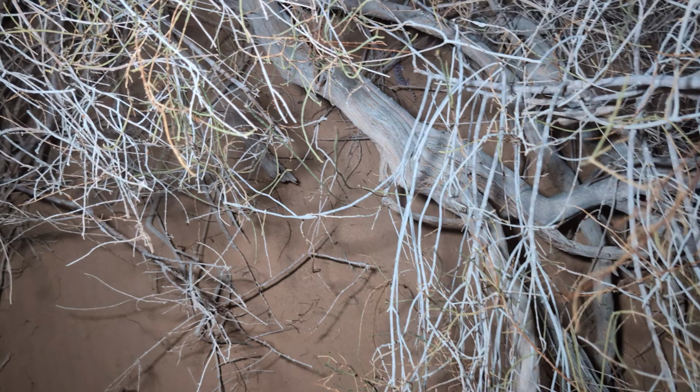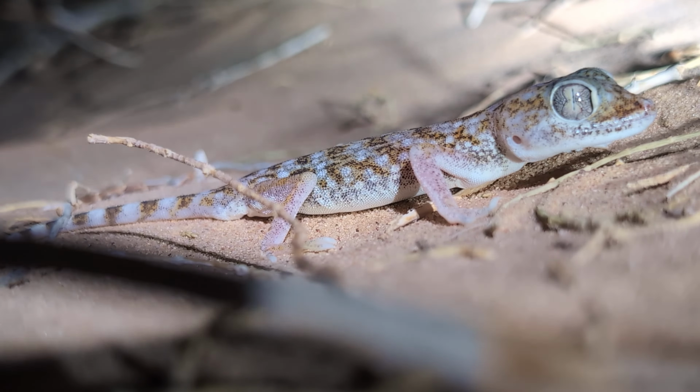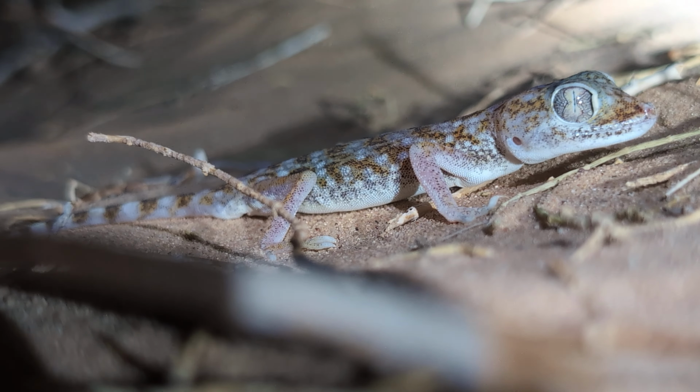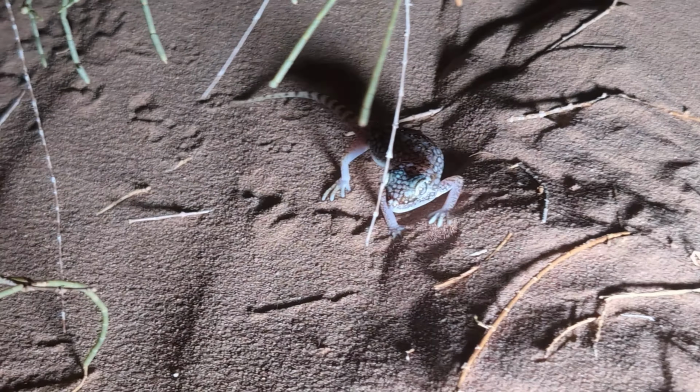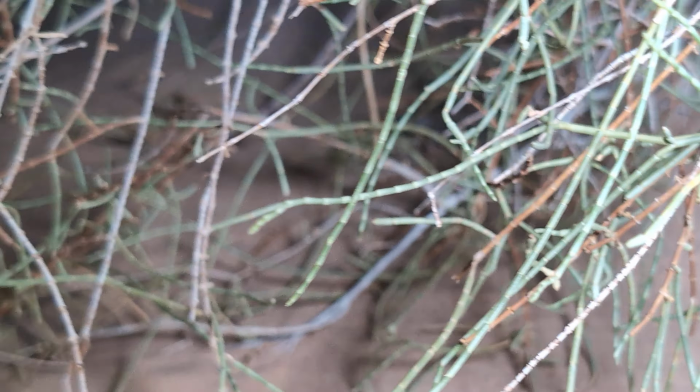All right, I found the creature that made those tracks. He'd moved up a little bit more. This is a gecko. It's pretty large. I think this is the Middle Eastern short-fingered gecko. These geckos generally, when they run, they have their tail up, so you won't see that in the tracks like we saw before. Where'd he go?